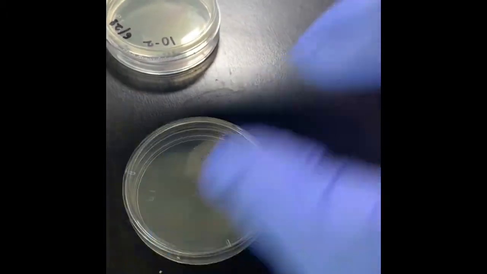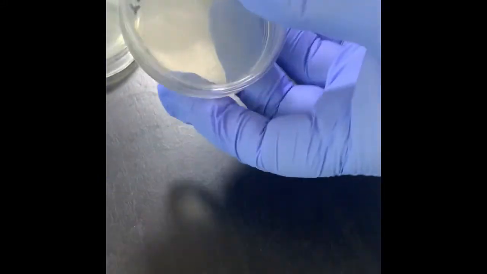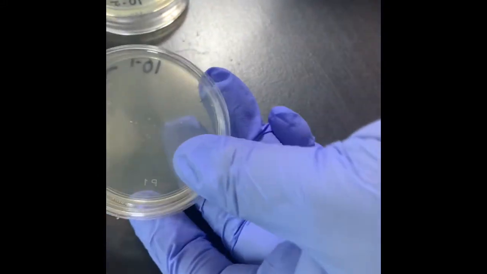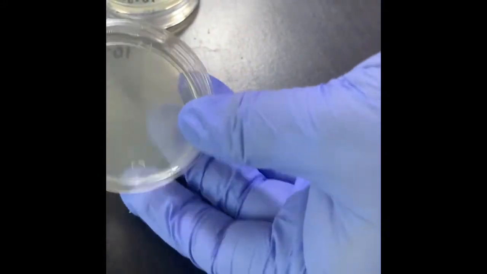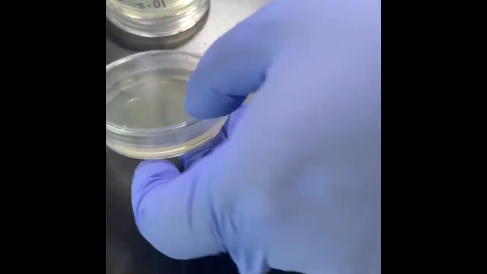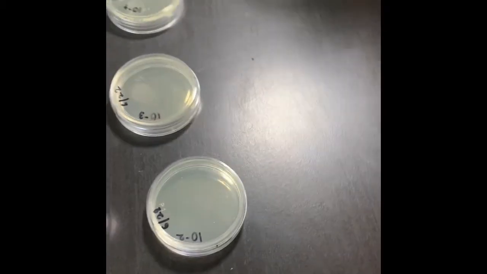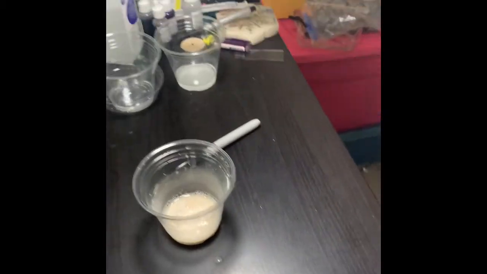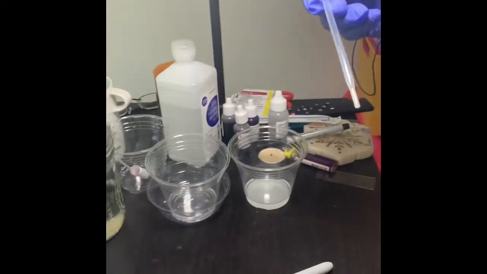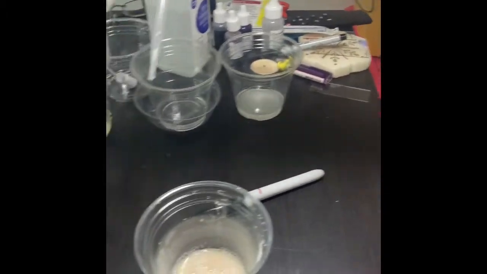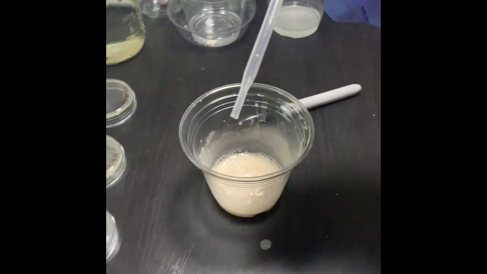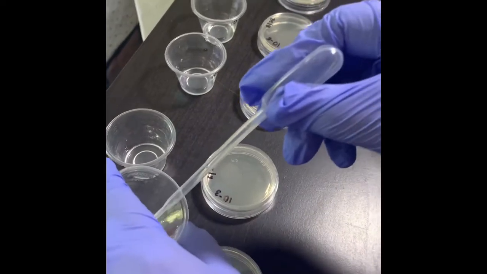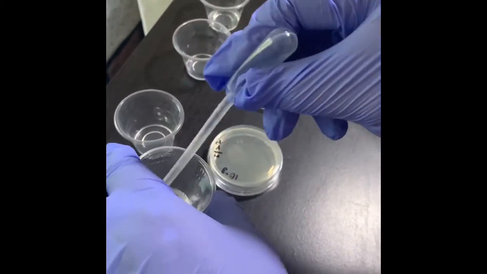Now I will swirl it with the cover on, mixing it well. Every time, make sure that you are not getting excess yeast solution, and I'm going to take from here, mixing well.